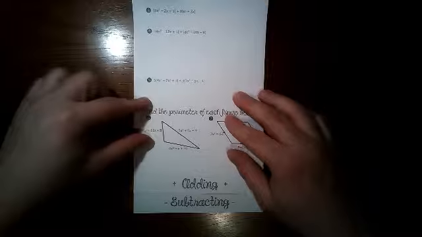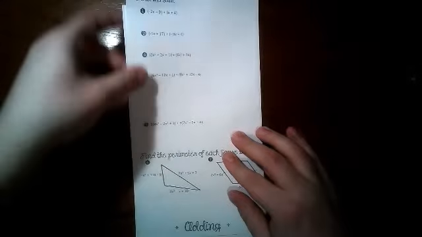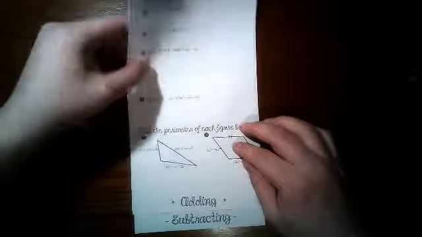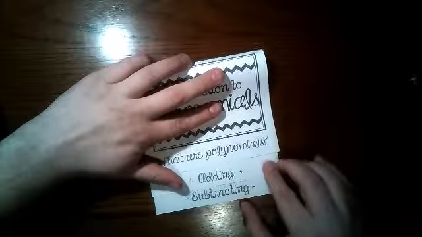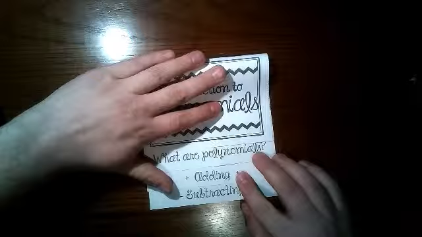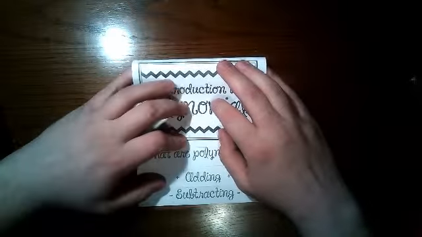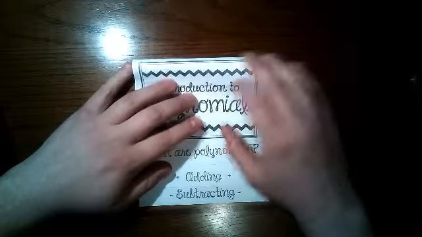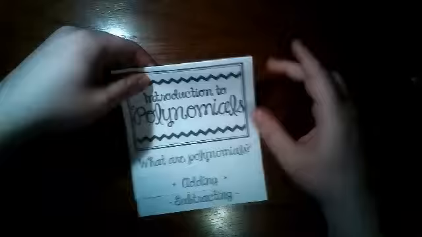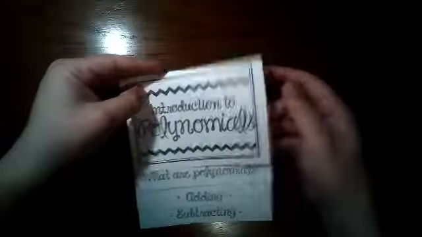Then the next step is you're going to take your paper and fold it down so that you also see the "What are polynomials?" with the question mark, and you see all of the margins here in the tabs that we have for our flip chart. Once you get them all neat and together, fold it down just like so, and you can put staples here and here, and it'll flip up and stay in place.